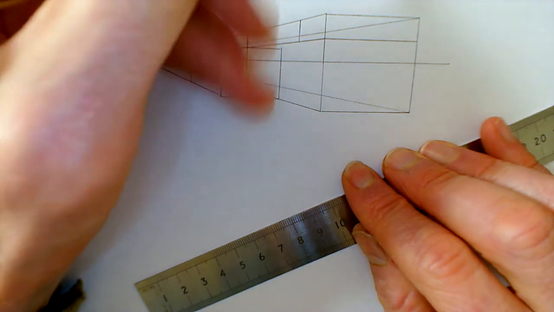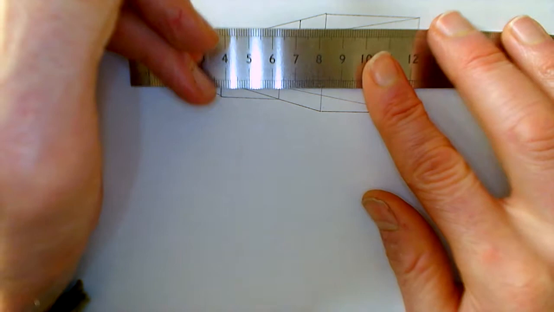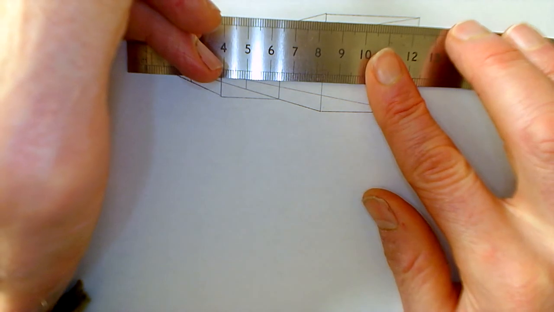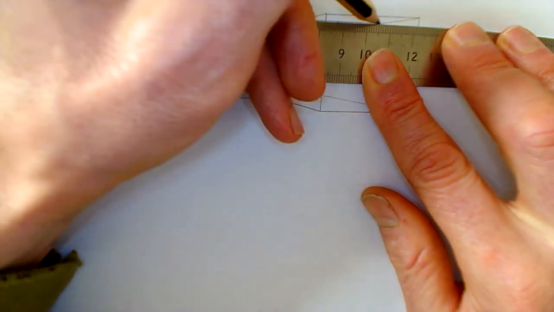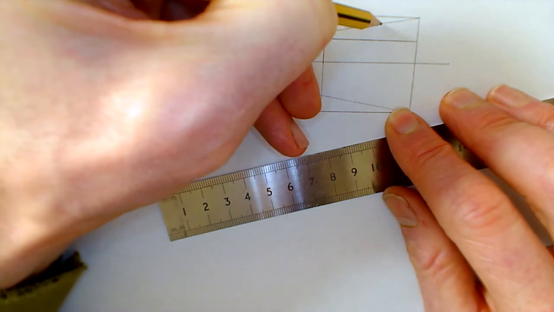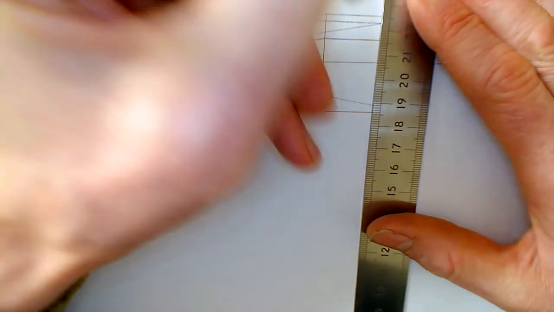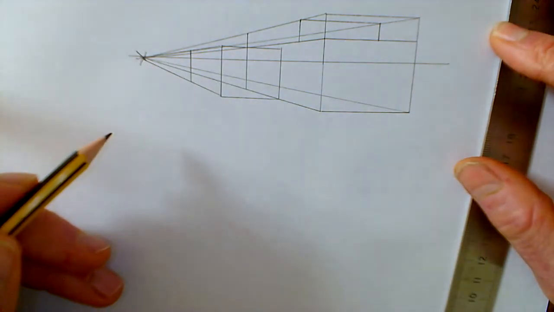Does that make sense? So here, that's the corner, and we're going to draw a vertical line across until it intersects that line you've just drawn. So at that point there is where the building drops down, that level drops down there. So again there you're going to have a vertical line. Does that make sense so far?